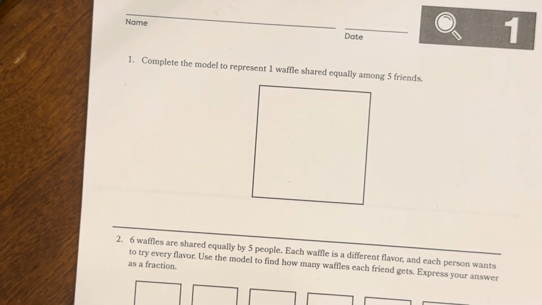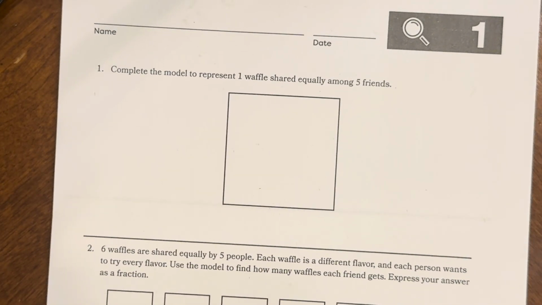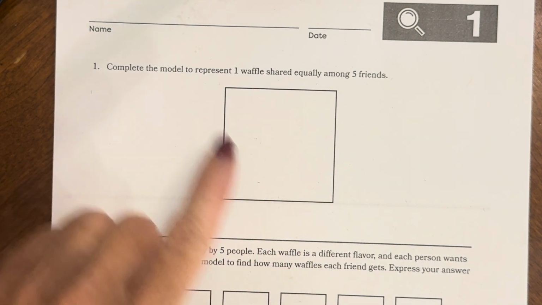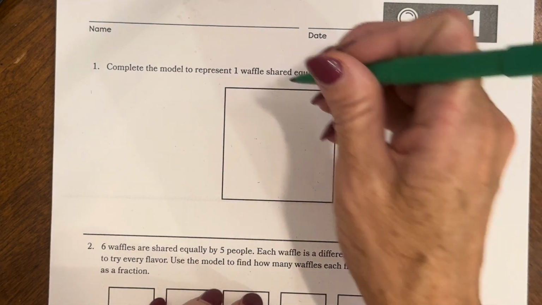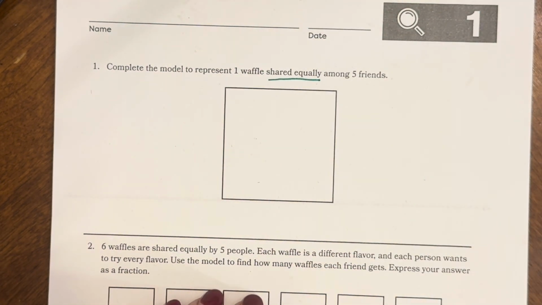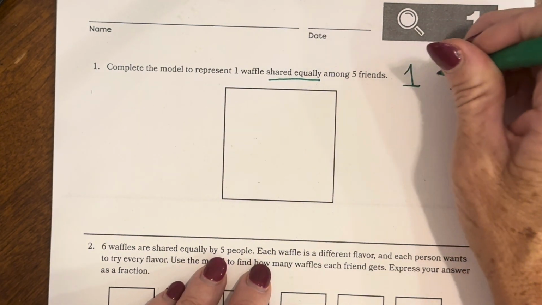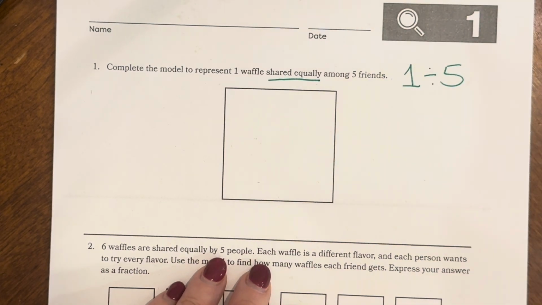Here's our first problem, and it says, complete the model to represent 1 waffle shared equally among 5 friends. So here's our 1 waffle, and we need to share equally, which means we need to do our very best to make it fair. Okay, so we have 1 waffle, and we're gonna divide it between 5 friends.